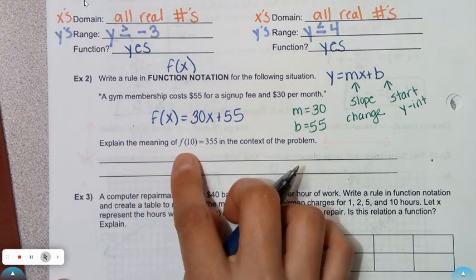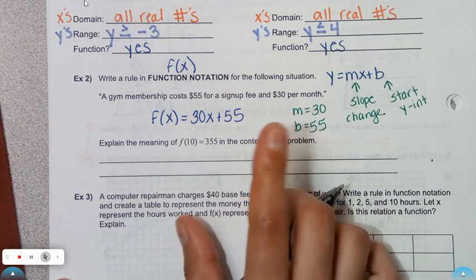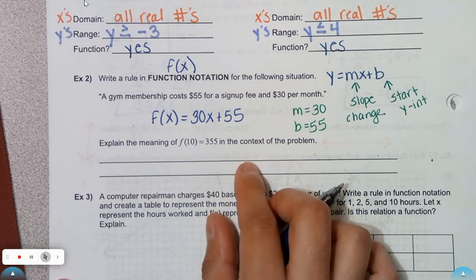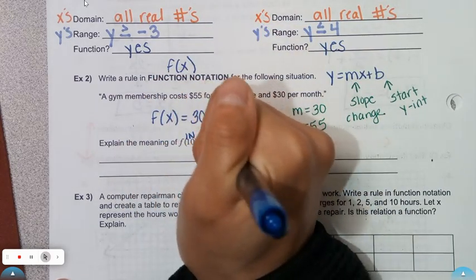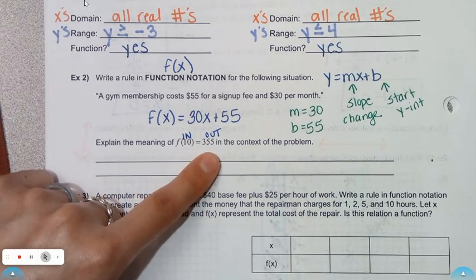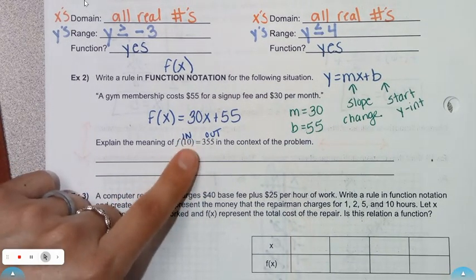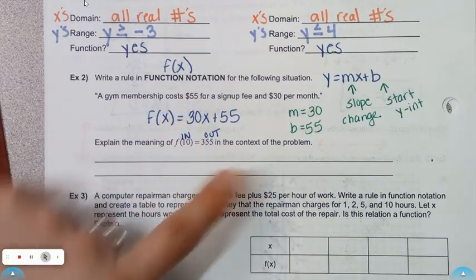Okay? Explain the meaning of f of 10 equals 355 in context of the problem. So I'm talking about a gym membership, and I'm talking about the cost per month. This is my in, this is my out. This is my x, this is my y. My x is the months, okay? The 355 is the cost.